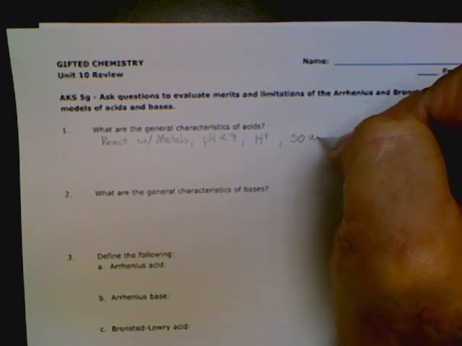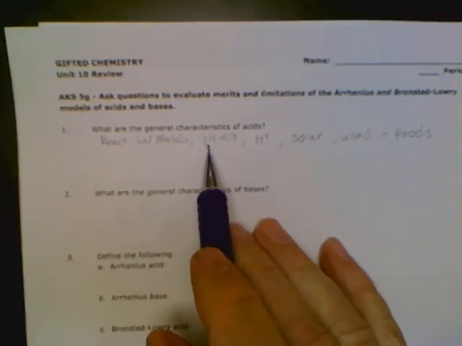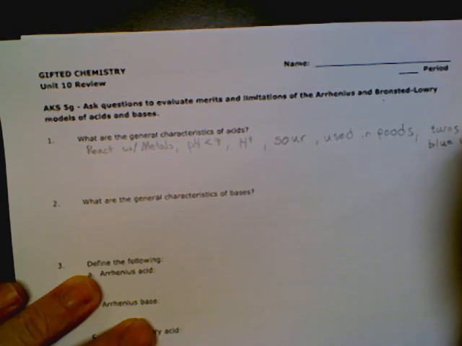Sour. Used in foods. 2, 3, 4, 5. Oh, I'm missing one. What is one? I could never remember what that last one is. Oh, it turns blue litmus paper red.